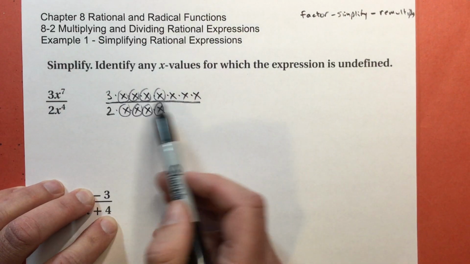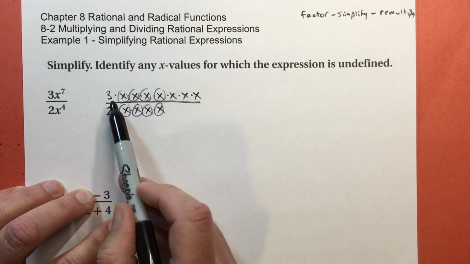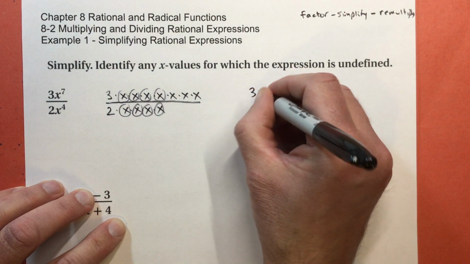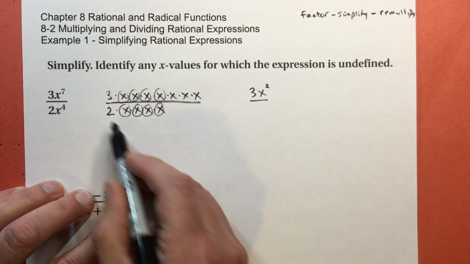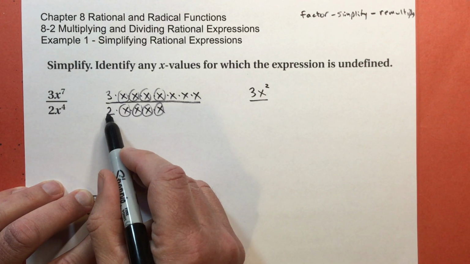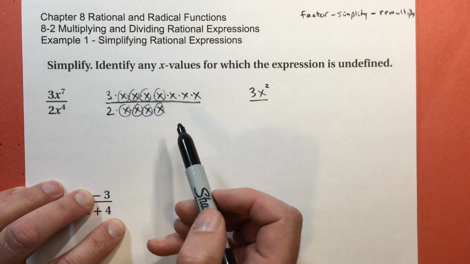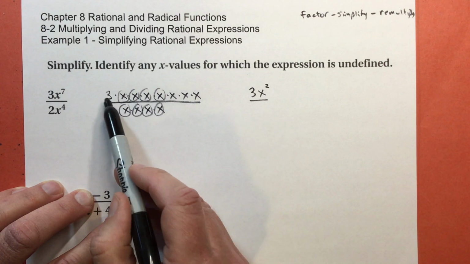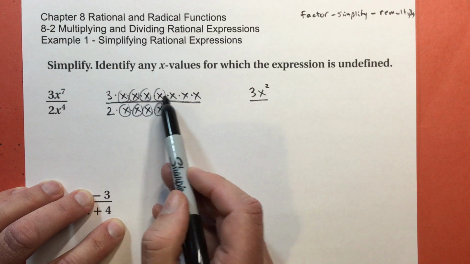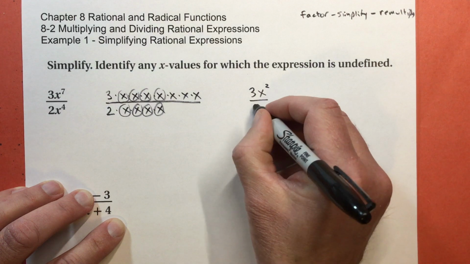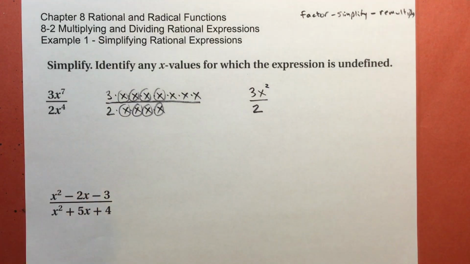So what's left? Now I'm going to do the remultiplying. What's left? I got 3 times x times x times x. That's 3x to the 2nd power. What's left in the bottom? This is 2 times, and again, keep in mind, all of these, those all equal 1. So this is 3 times 1 times 1 times 1 times 1 times x times x times x. This is 2 times 1 times 1 times 1. So that's just 2.